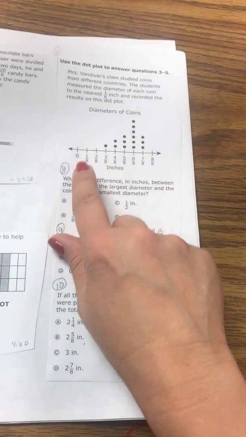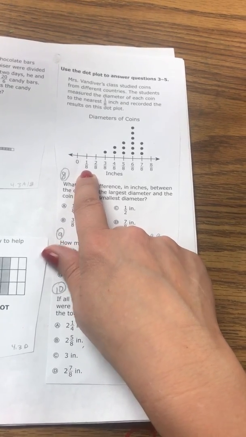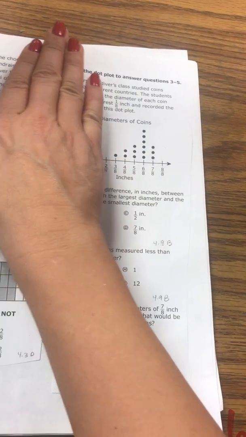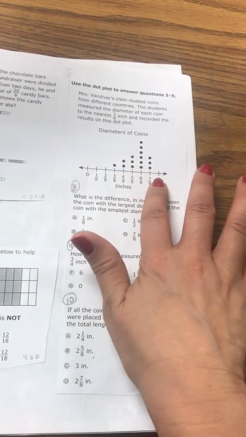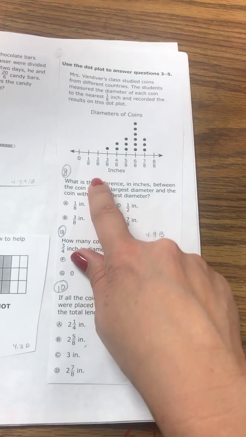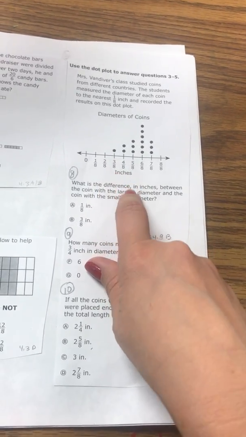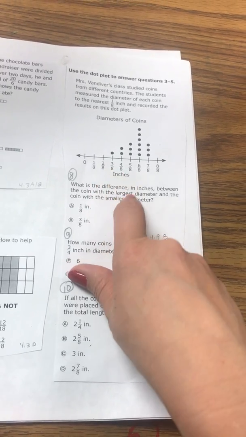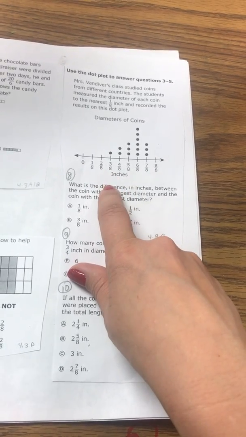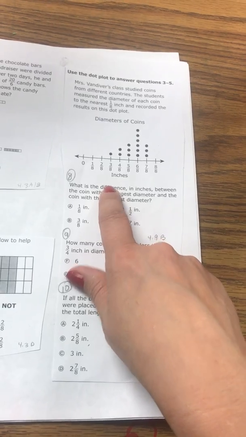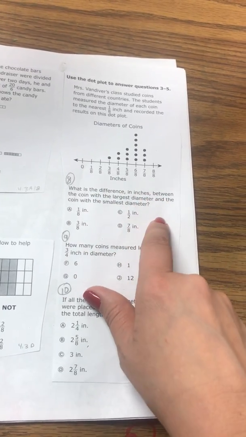And I also see that the smallest diameter is 1/8, but there's no data for it, so I would ignore that information and focus on just the lengths for which we actually have data. On that problem, you also need to know what the word difference means. We've talked about that many times in class. What operation do you use when you are trying to find the difference? I'm going to need to see an equation on this one.